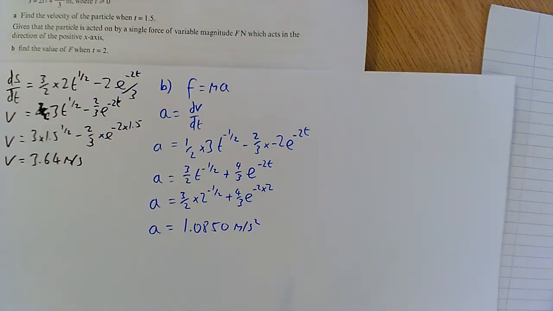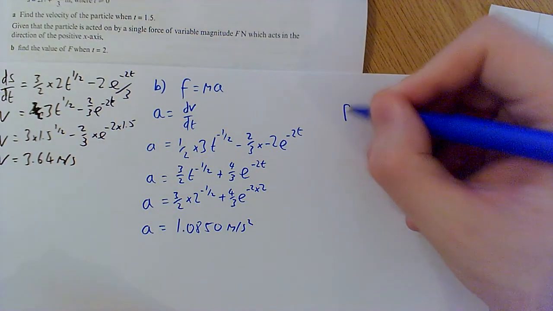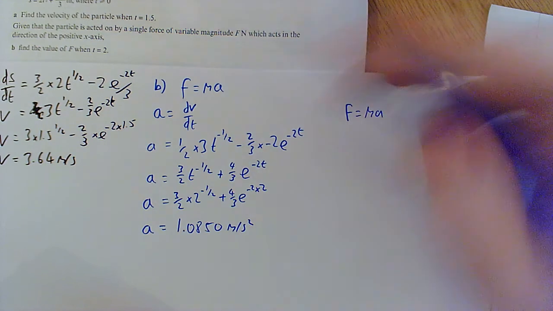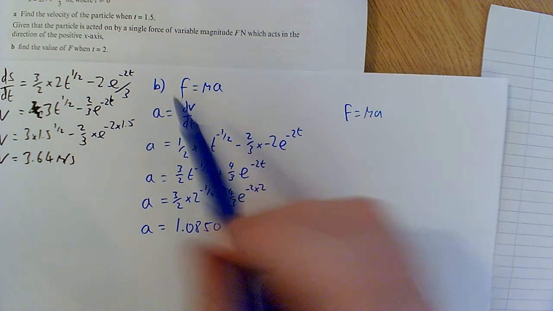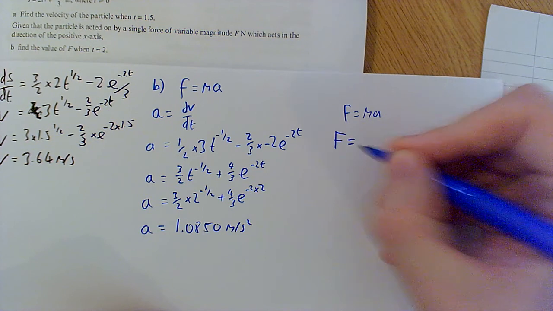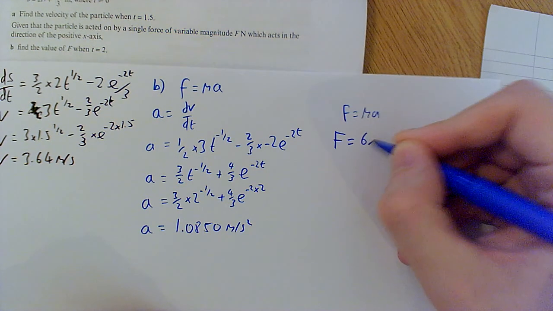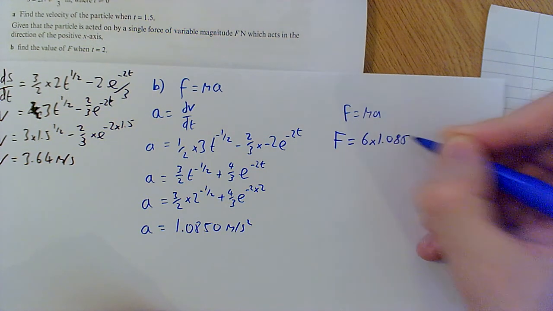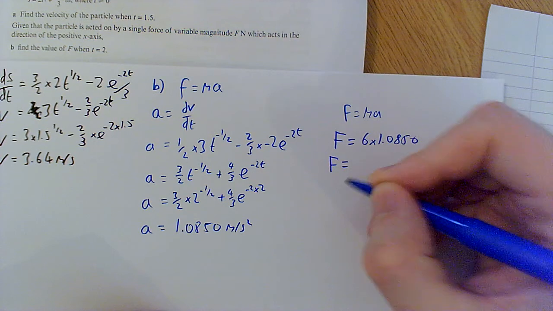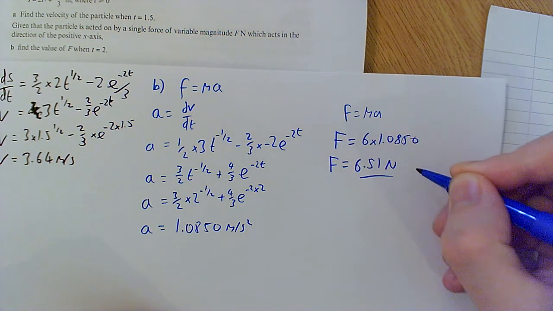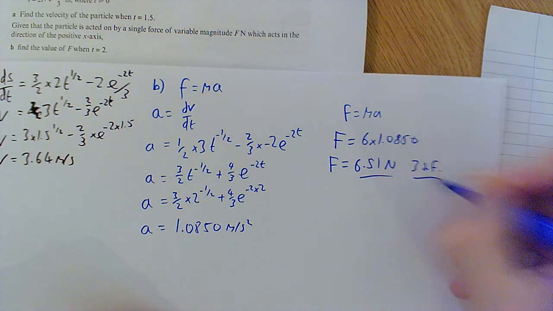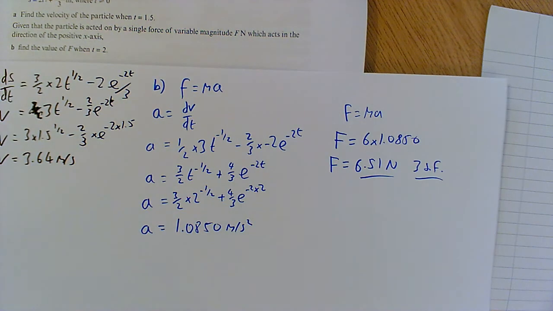So once we've got the acceleration, we're just going to pop that into F equals ma. So the F is just the force it describes here, that's why it says it's a single force, so I don't need to resolve anything. So F must be equal to 6 times 1.0850, which should give you that you get 6.51 newtons to 3 significant figures. Okay, again, mechanics always put things to 3 significant figures.